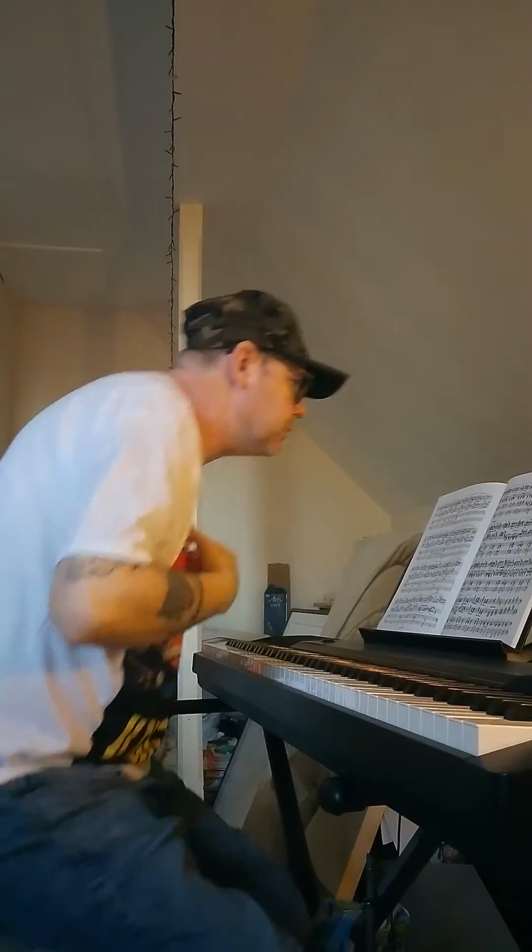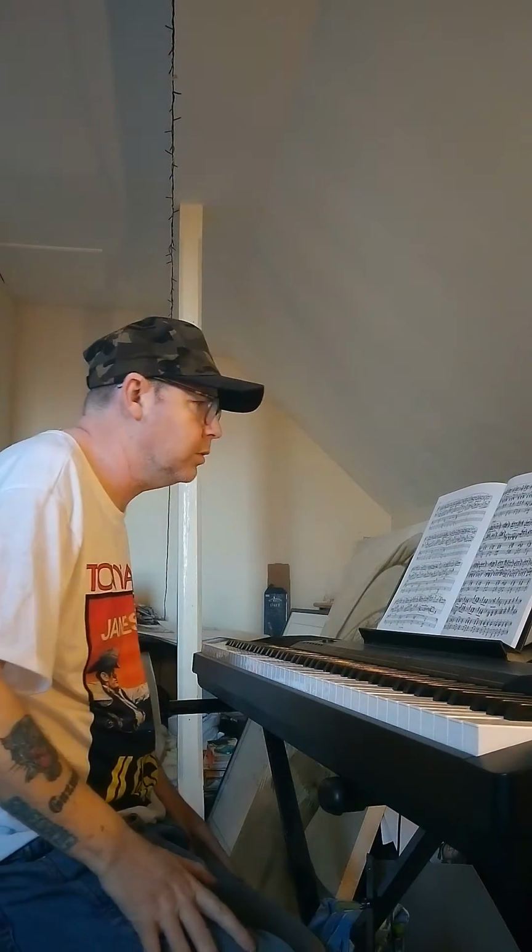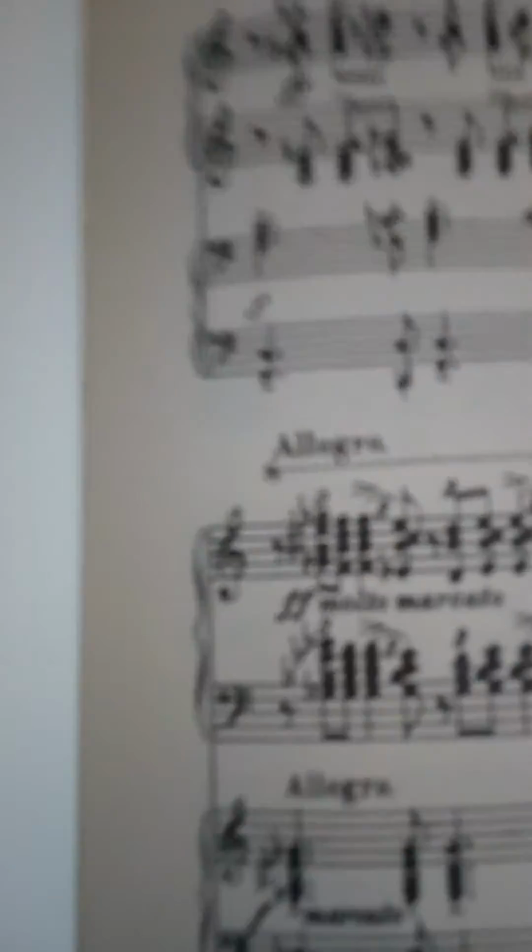Considered to be the most difficult piano piece in the world to play. This is part of the Rach 3, the Rachmaninoff Piano Concerto number 3.